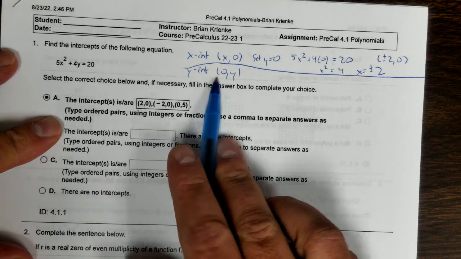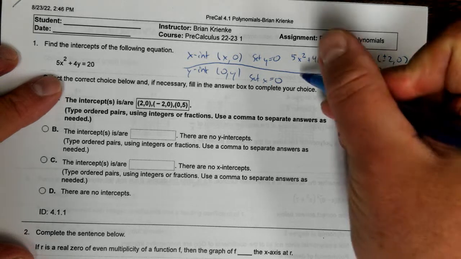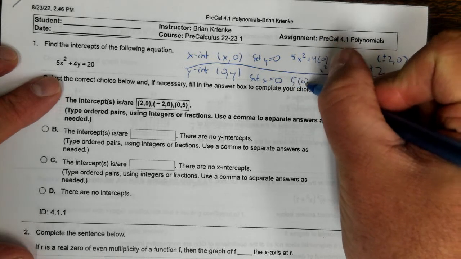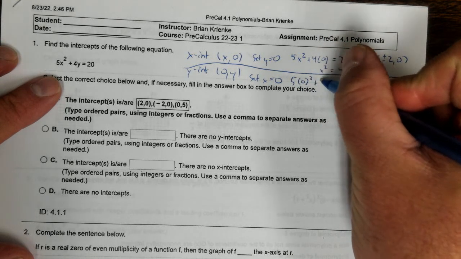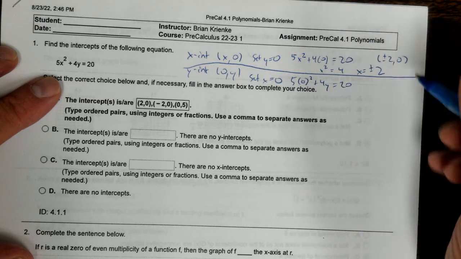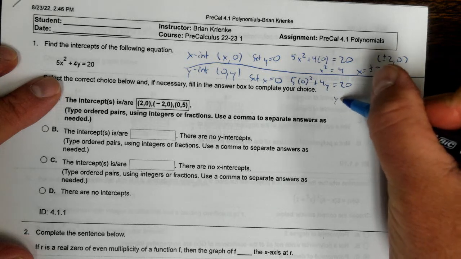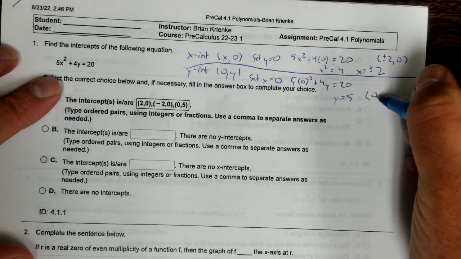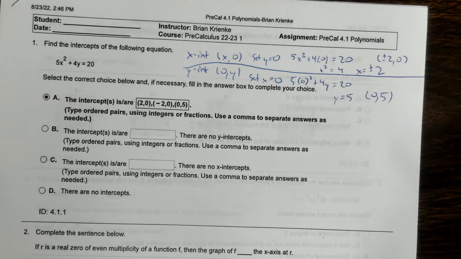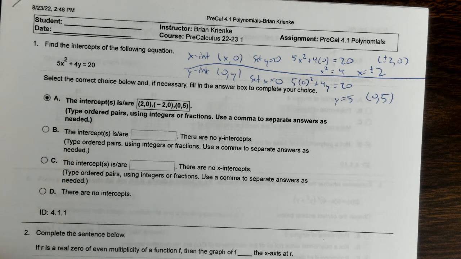For the y-intercept, you set x equals 0, and so that'd be 5 times 0 squared plus 4y equal 20. So this part goes away and you divide by 4, and so you get y equal 5. So that's why it's 0, 5. So that's what I would do if it's in a form like this.